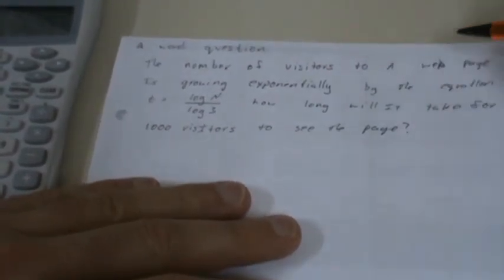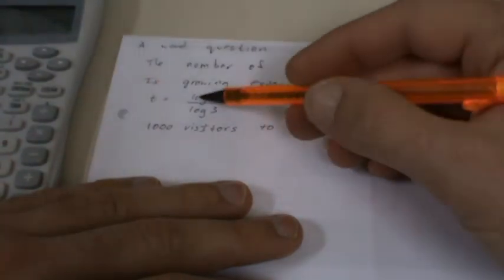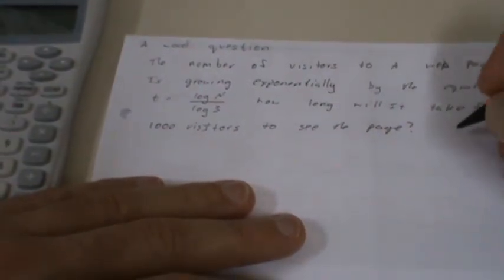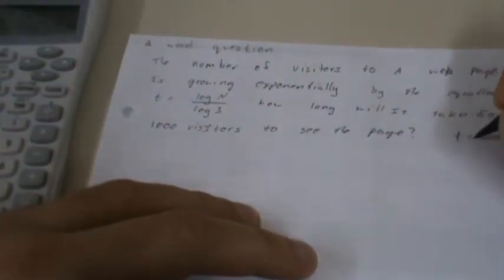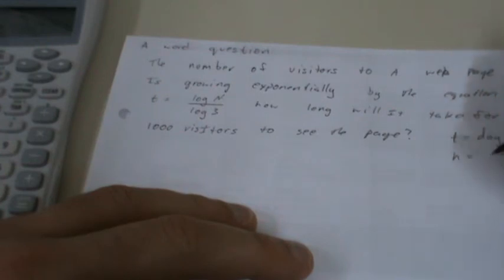So, the number of visitors to the web page is growing exponentially by the equation t is equal to log n over log 3. t is time in days, and n is in visitors.